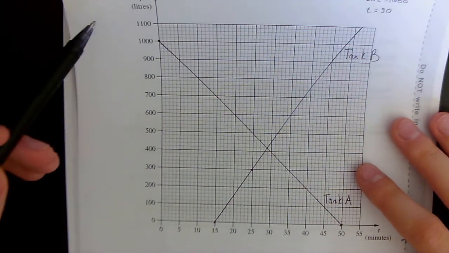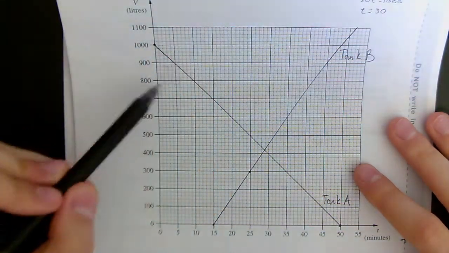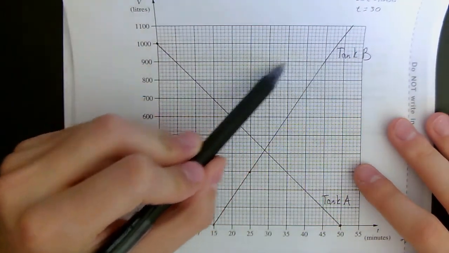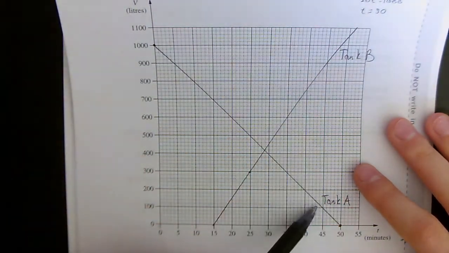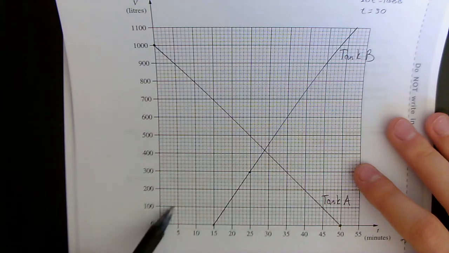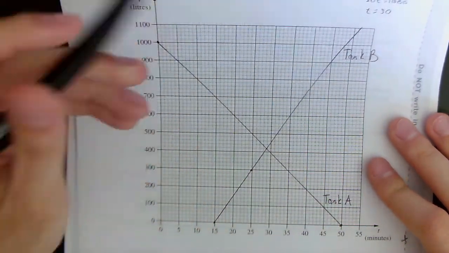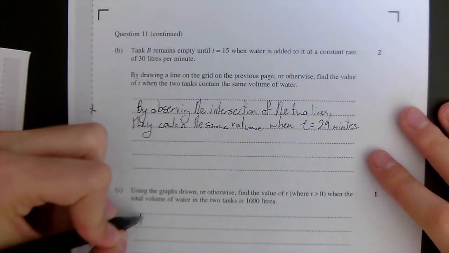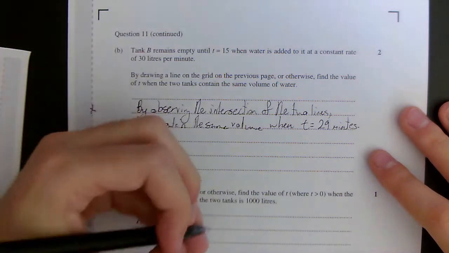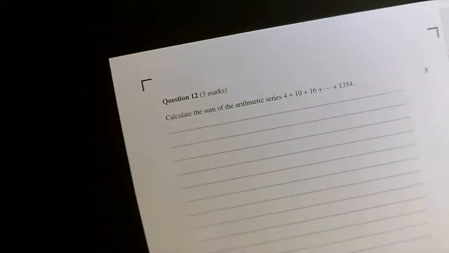And there's no real easy way to do this, but hopefully what we can observe is that at this point, our volume is equal to 900, and that's in tank B, and in tank A, our volume is equal to 100. So at t equals 45, the total amount is 1,000. So at t equals 45 minutes. Okay. So that is question 11.